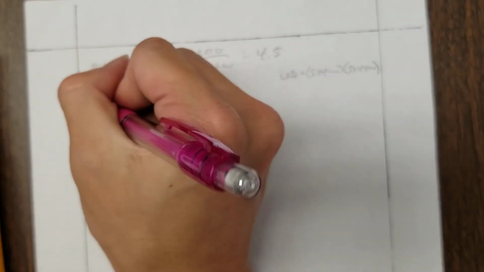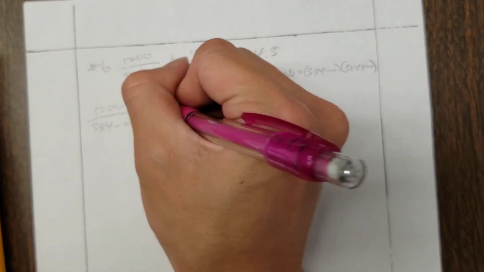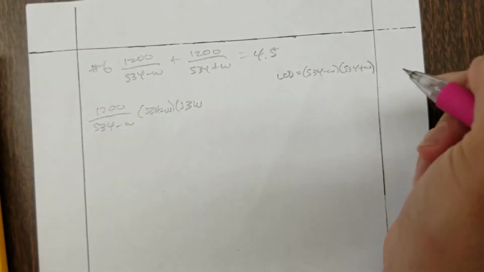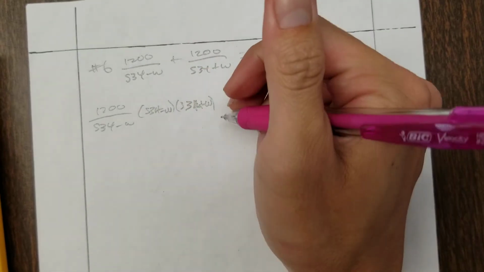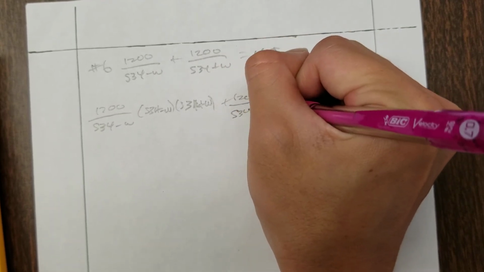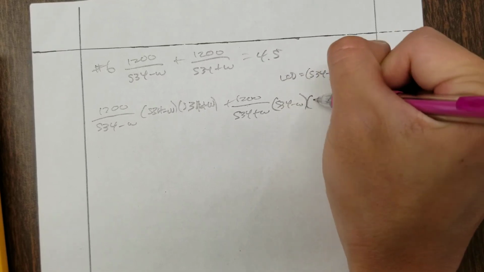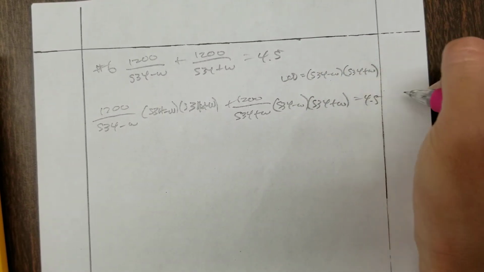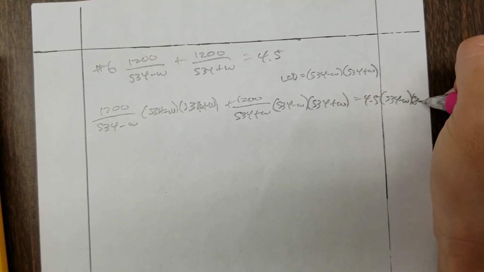So we have to multiply this whole thing by this: 534 minus w, 534 plus w, and this is going to be 1200 times (534 plus w), (534 minus w)(534 plus w) equals 4.5 times (534 minus w)(534 plus w).